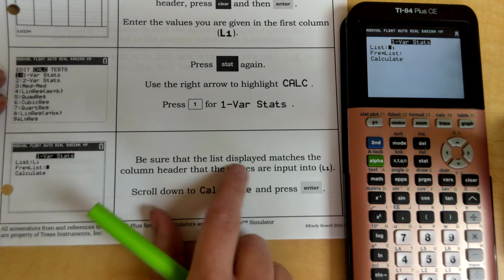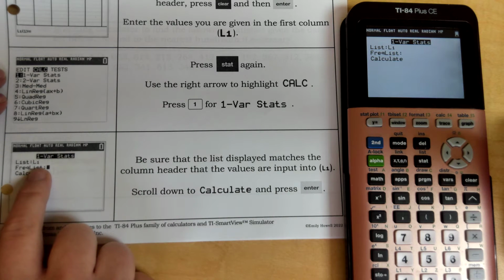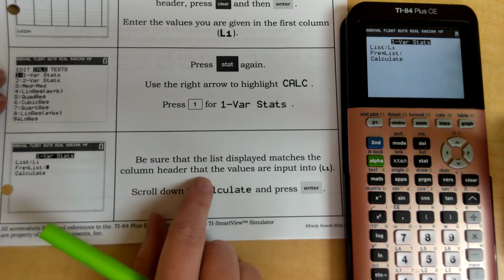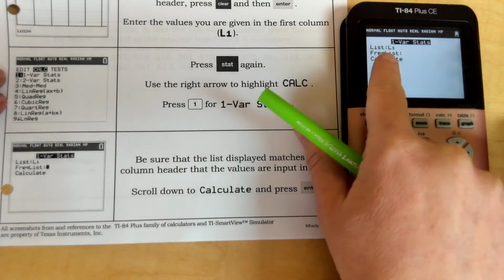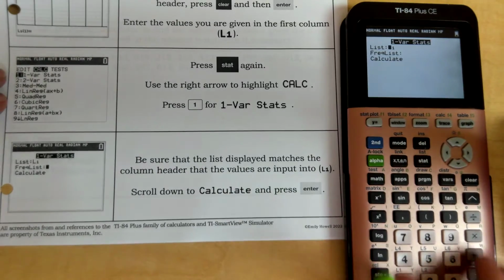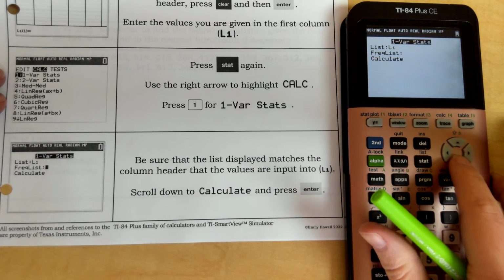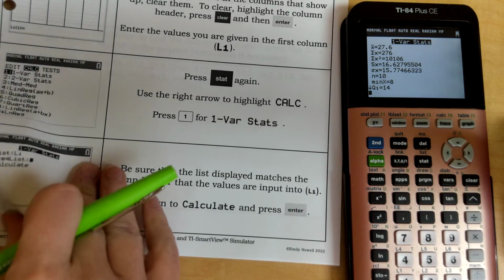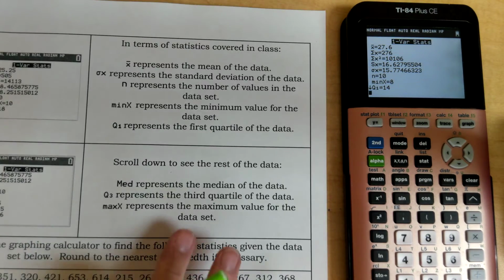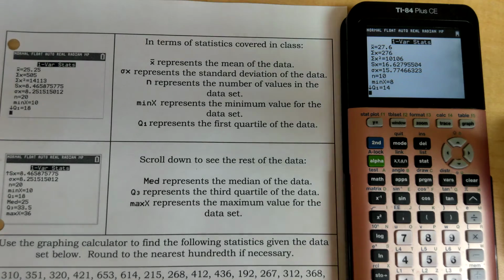I want to make sure that the list displayed, L1, matches the column header that I put my values into. I put them into L1, and that matches what I have on my calculator, so I'm okay. I'm going to scroll down to calculate and press enter, and all of these values come up.